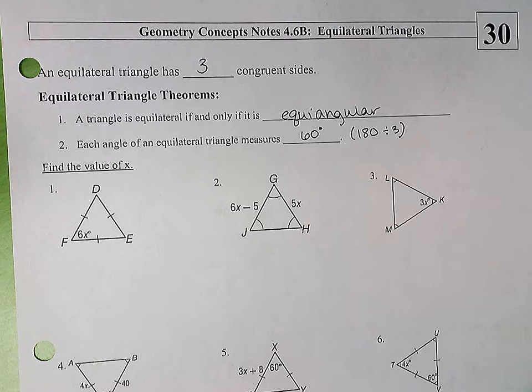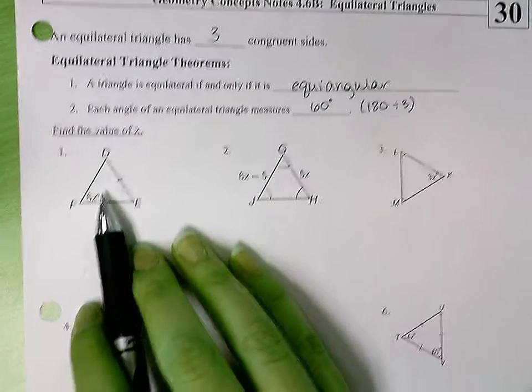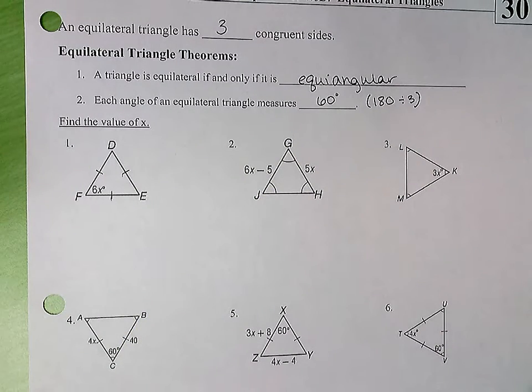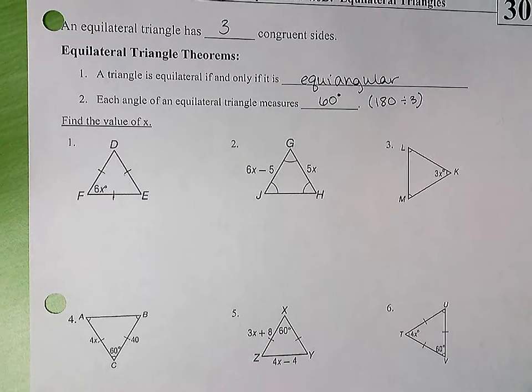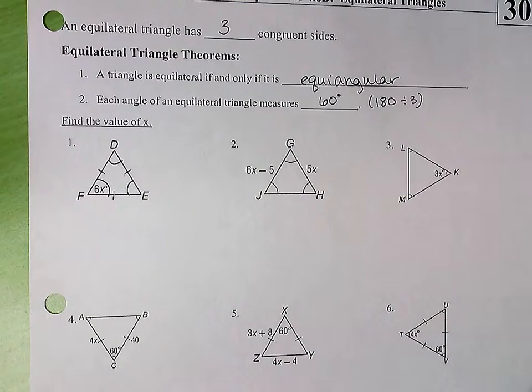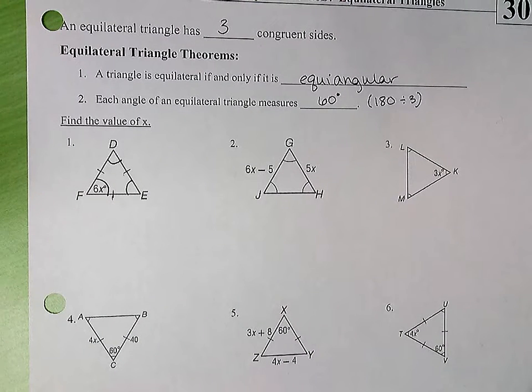Now we do need to be careful because some of these problems are also isosceles triangles. Okay, so we need to make sure we know the difference between the two. So this first one, okay, I have markings on all 3 sides. Okay, that means all 3 sides are congruent, right? Meaning all 3 of your angles are congruent. If all 3 of those angles are congruent, what is the angle measure?